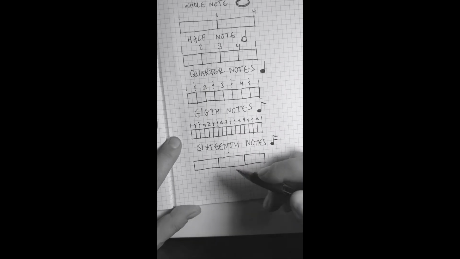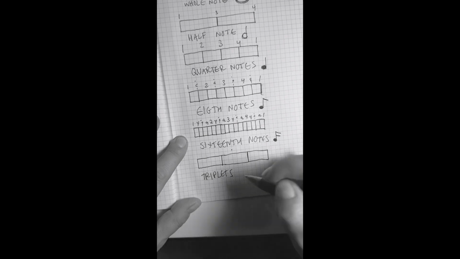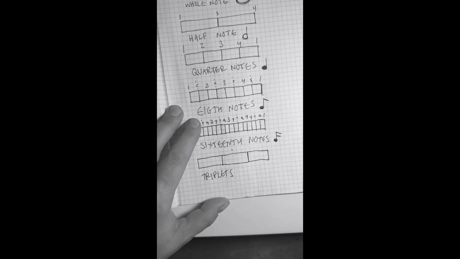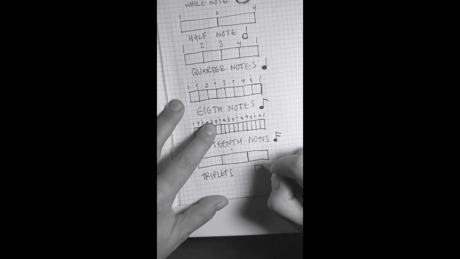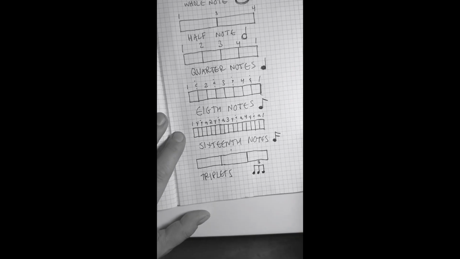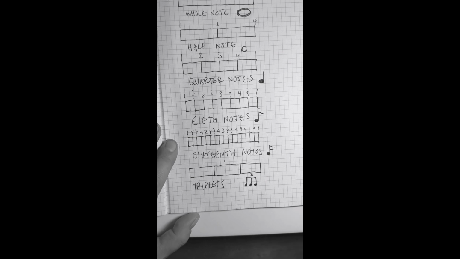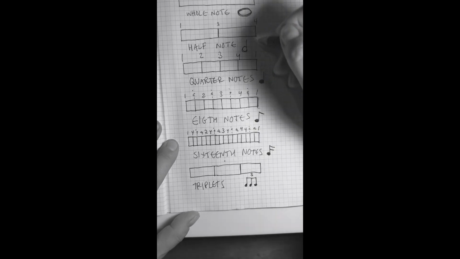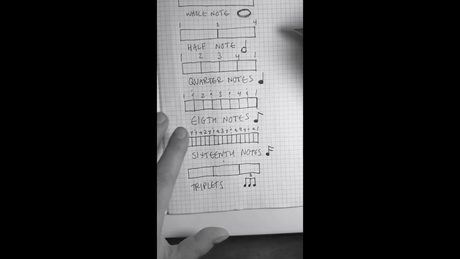Okay, so triplets. Triplets always have a 3 over them like this. You see the 3, you know that that is a triplet. So the exercise we're going to do, now these should all be written out in your book. Your book, page 1, should look exactly like this.